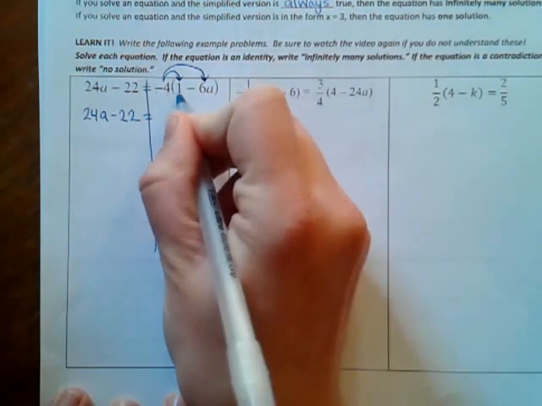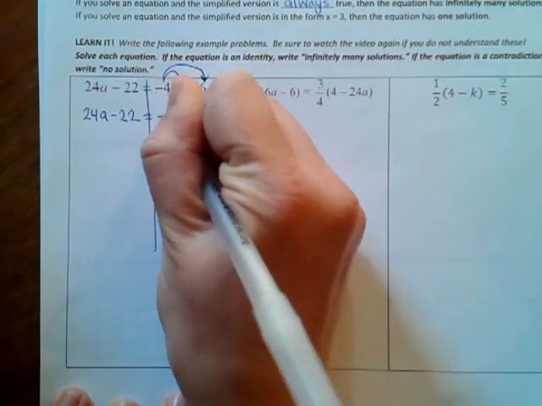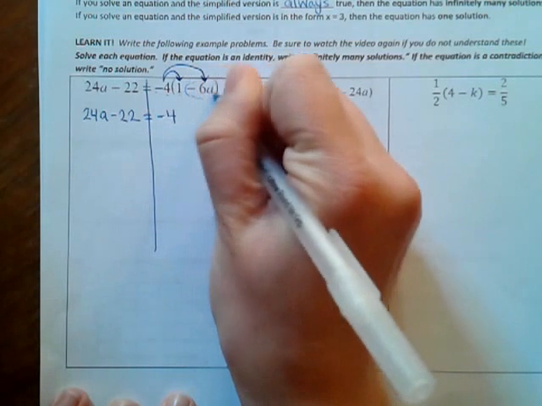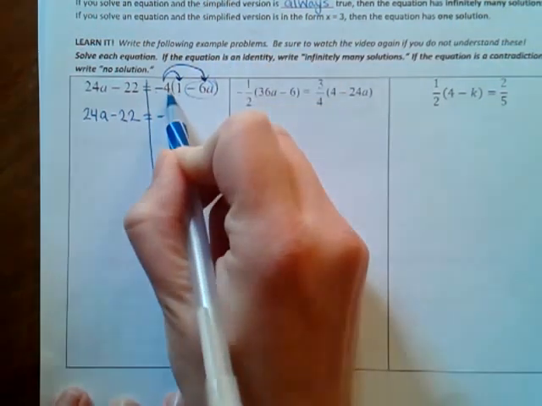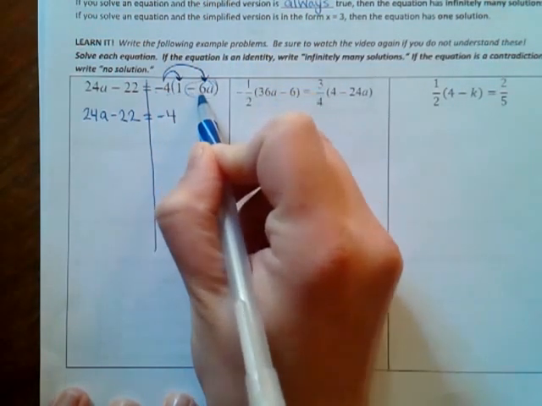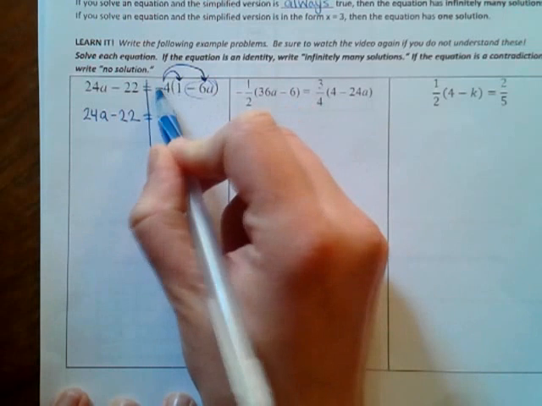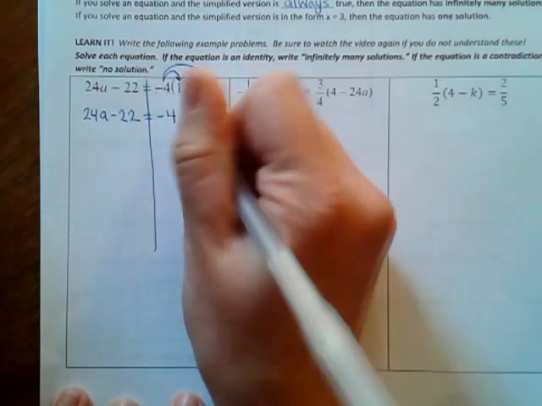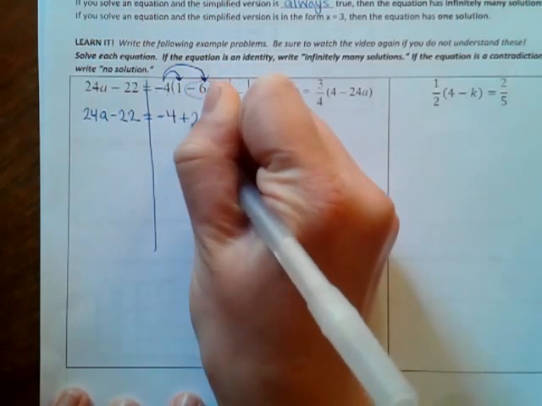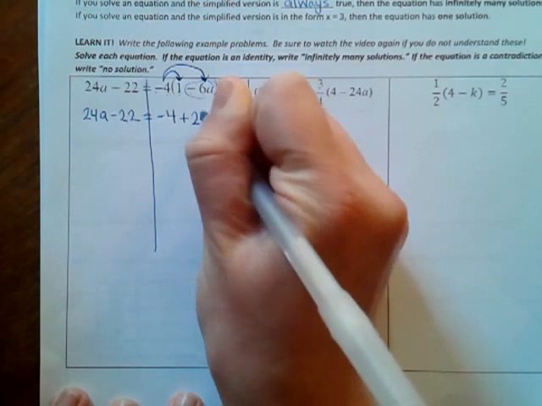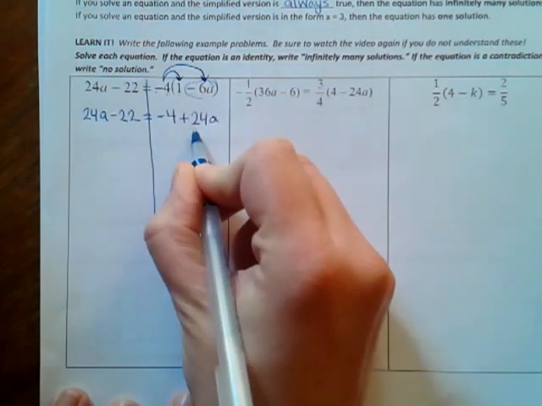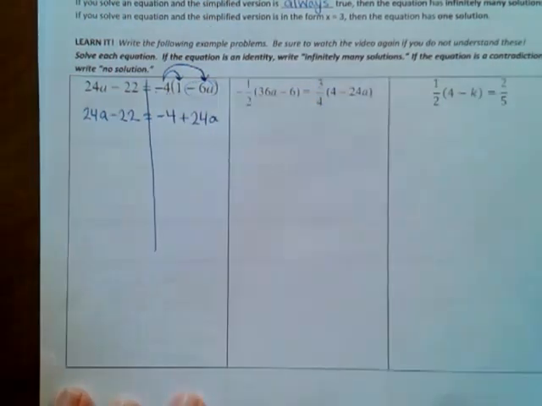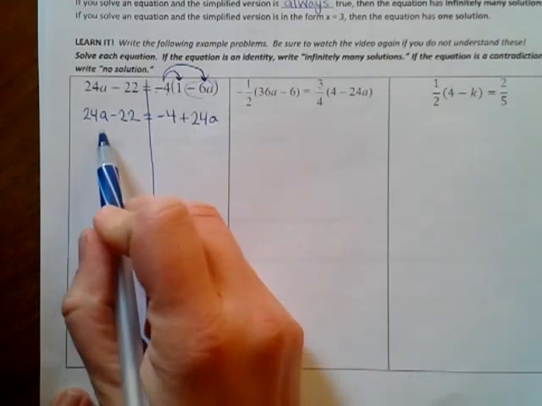Negative 4 times 1 is negative 4. Then remember, I think about this as a negative here. So negative 4 times negative 6a. A negative times a negative gives me a positive, so I write my positive 24a. 4 times 6 is 24, and we have an a that we need to bring down. Now there's nothing I need to simplify on either side, so I'm ready to start moving things from one side to the other.